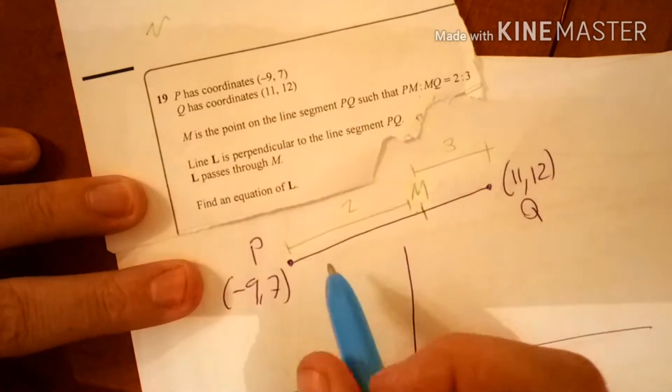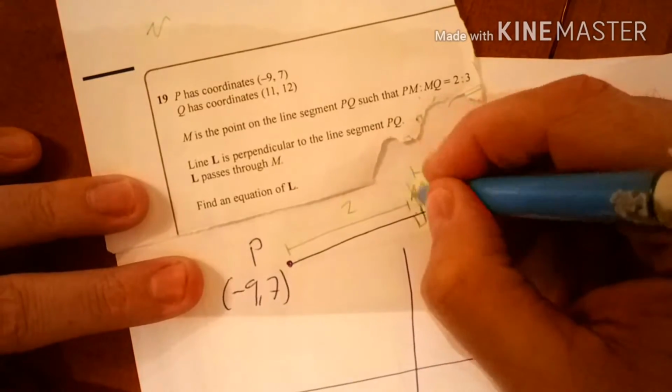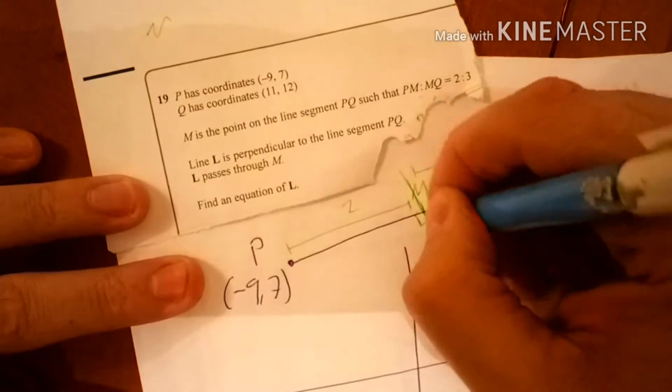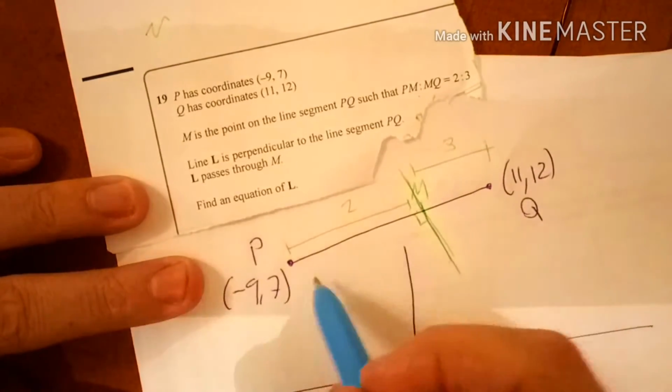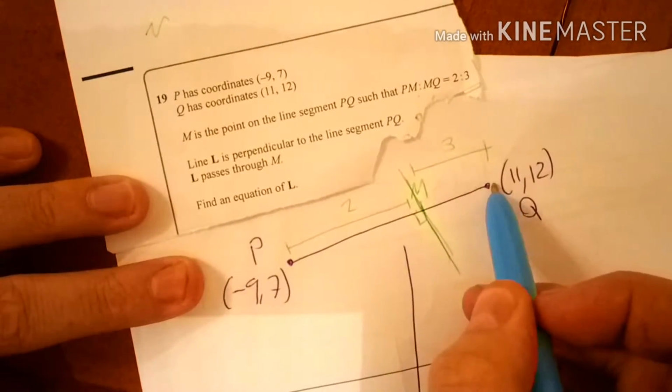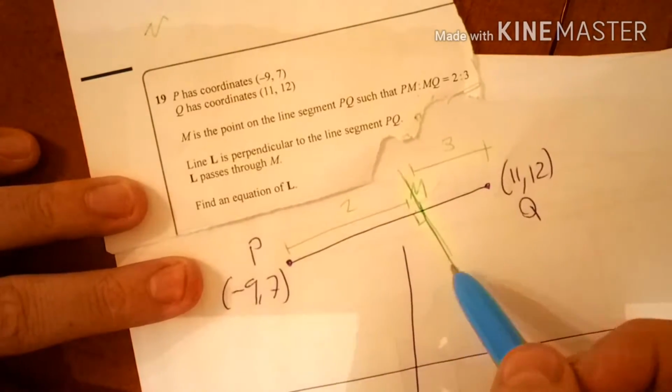Okay. And then what we have to do is it's going to be perpendicular, which means this is a right angle. So we have a line through this, and the question really is, what is the equation of this line there? Okay. So the first thing we need to do is find the gradient of this line here, because then we know that the gradient of the green line is going to be the negative reciprocal of it.